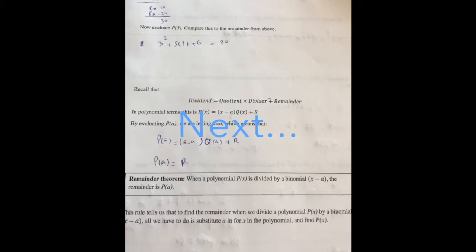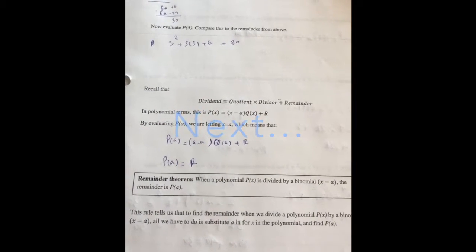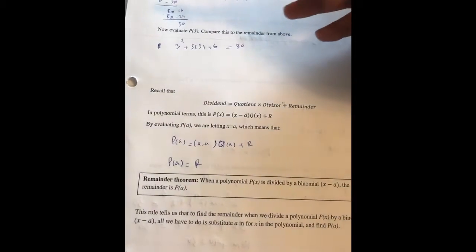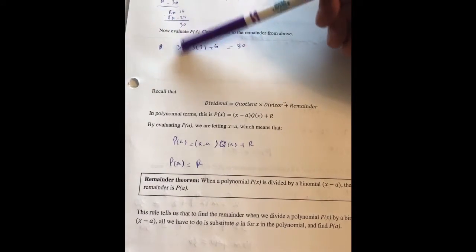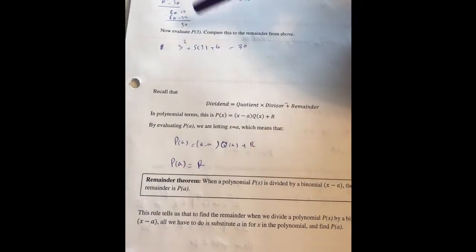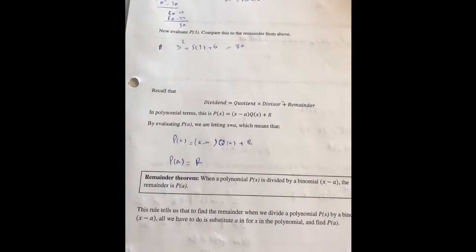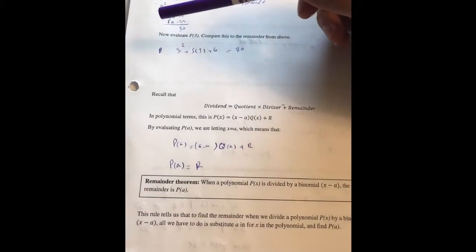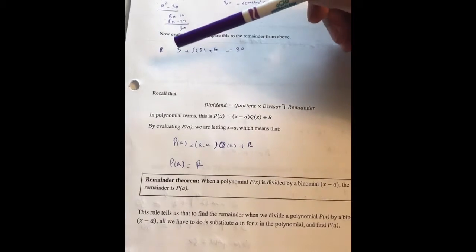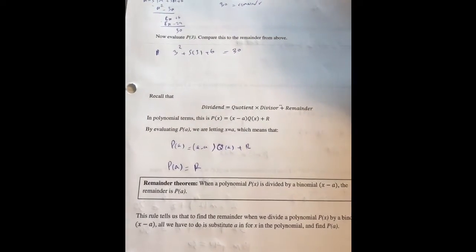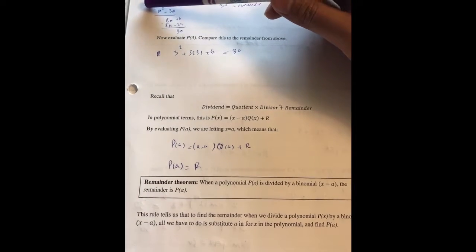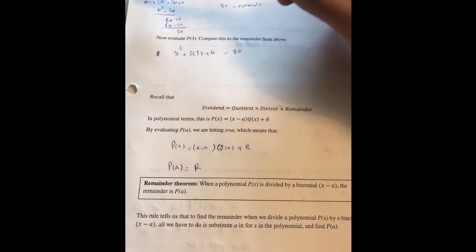So the remainder theorem, pretty much how it works is, let's say we have x squared plus 5x plus 6, and we're dividing it by x minus 3. After we go through our division and we find everything we need, we realize that 30 is our remainder. If we were to plug in 3 into the function, 3, which is the opposite of minus 3, which is right here.